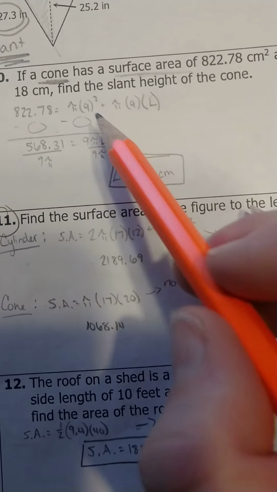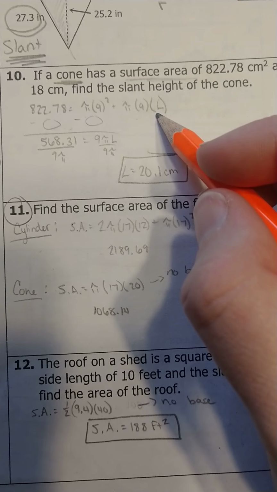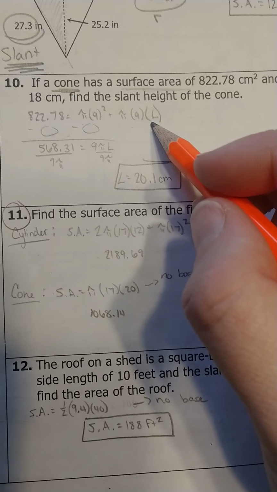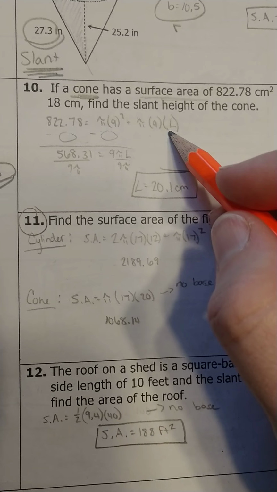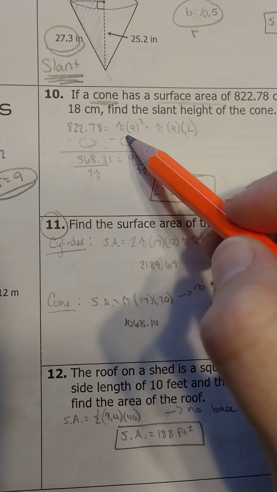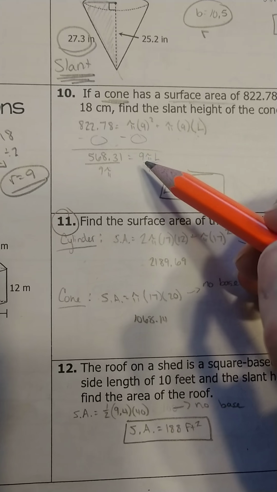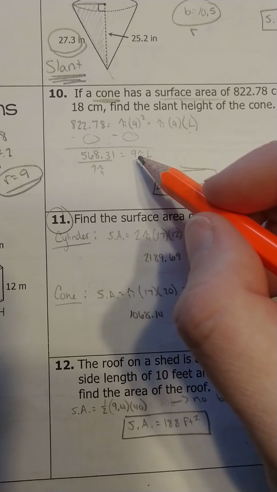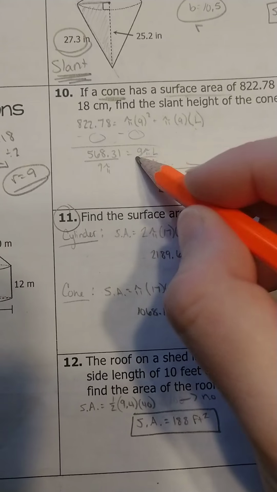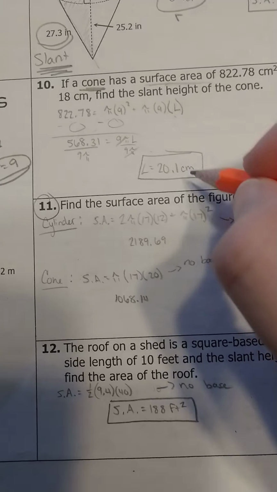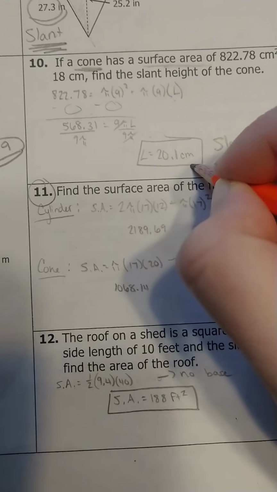And plug that in. So pi, 9 squared, plus pi L. And I just put a capital L there because people complain about my handwriting. So you can make it a loopy L for slant height if you want. Just don't get it confused with lateral area. You subtract your pi 9 squared from your total area. That gives you approximately 568.31 equals 9 pi L. What operation's going on in between the 9, the pi, and the L? Multiplication. The opposite of multiplication is division. So you divide by that 9 pi on both sides, and you get a slant height of 20.1.